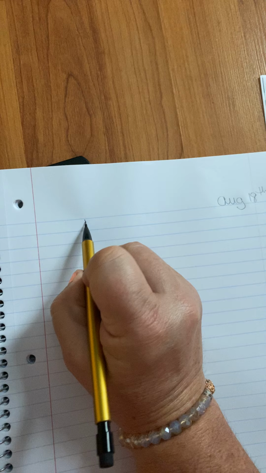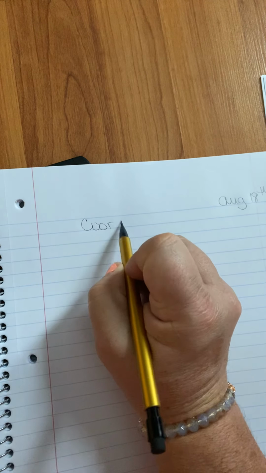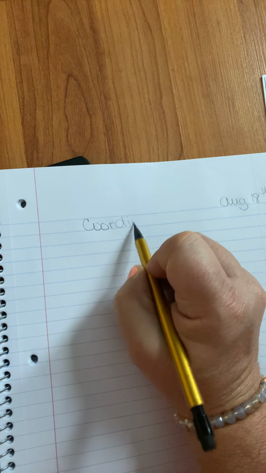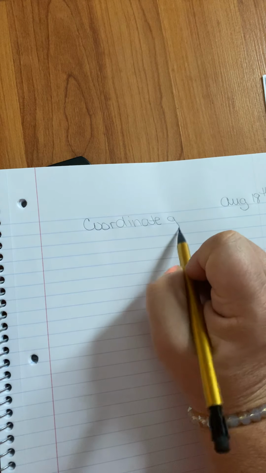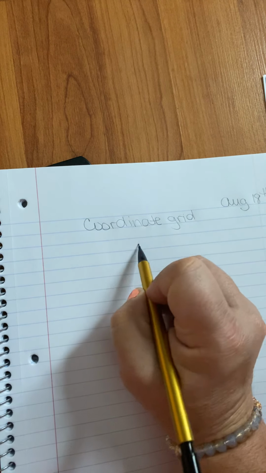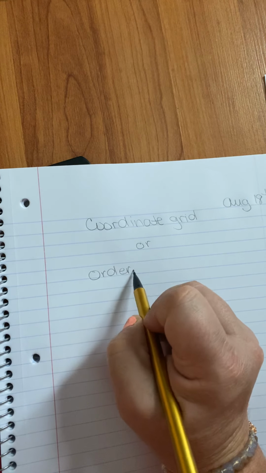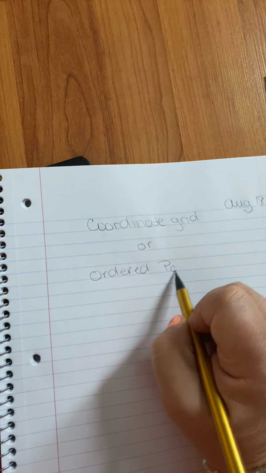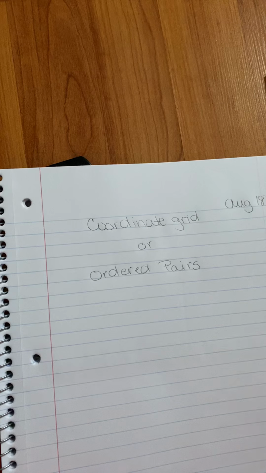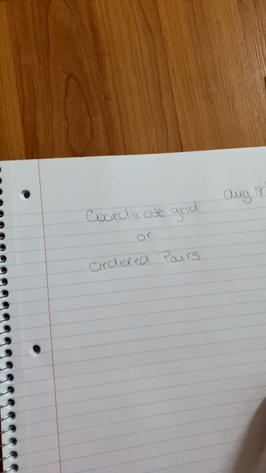So we're going to write coordinate grid or ordered pairs. And when we start talking about coordinate grids or ordered pairs, we're talking about points on a graph that you can show location. You can show where something is or the exact point on a graph.